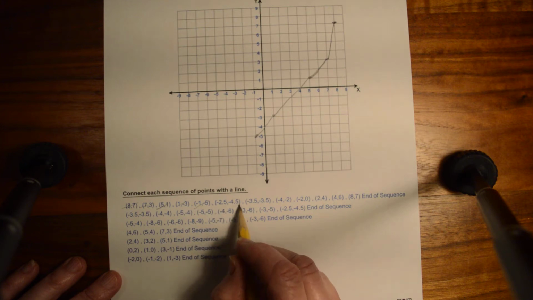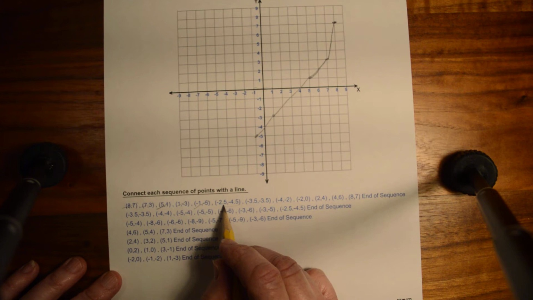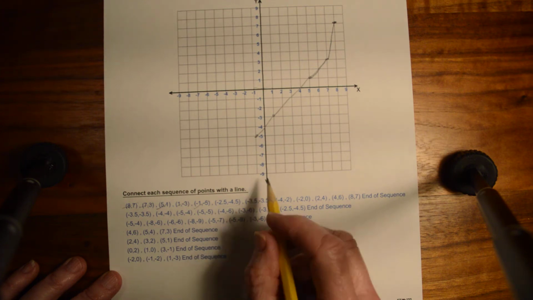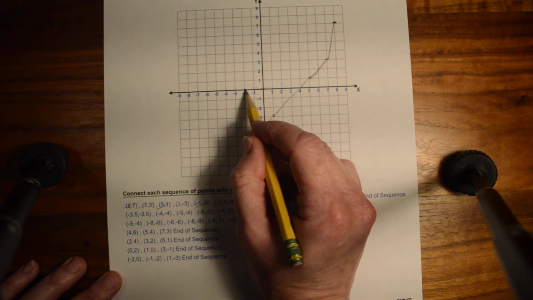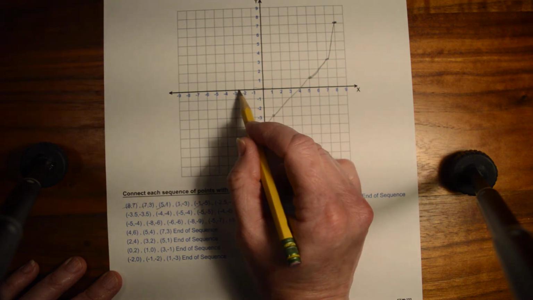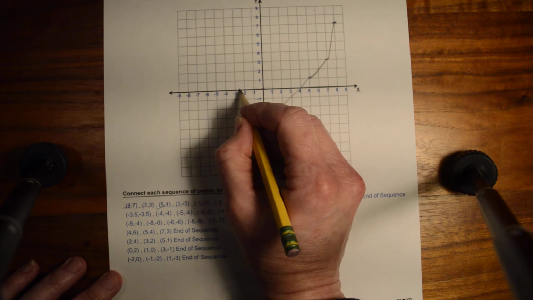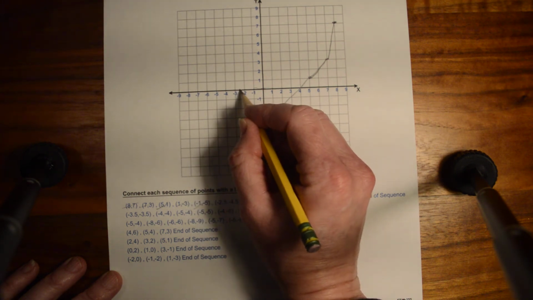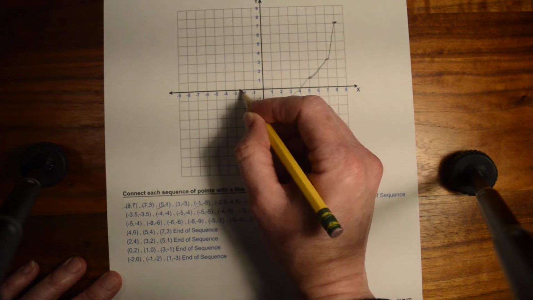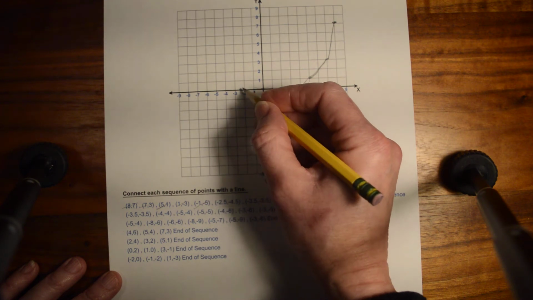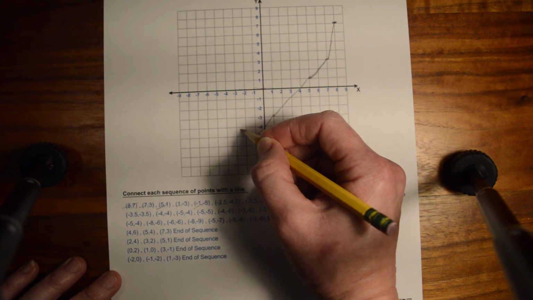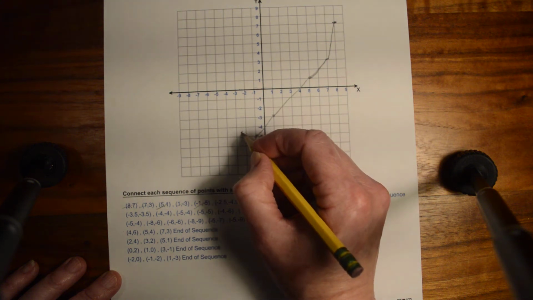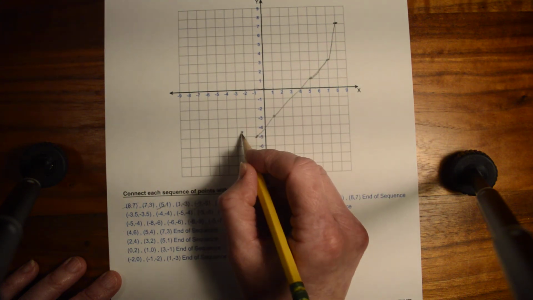All right, this one's a little bit tricky right here because it gives us a decimal value. So it says negative 2.5, negative 4.5. From the origin, I'm going to go over 2, but I need to go beyond that. I need to go 2.5. So not to 3, not to 2, but right in between there. Then from there, it says to go negative 4.5. So negative 1, negative 2, negative 3, negative 4, negative 4.5. It should be smack in the middle of that square right there.